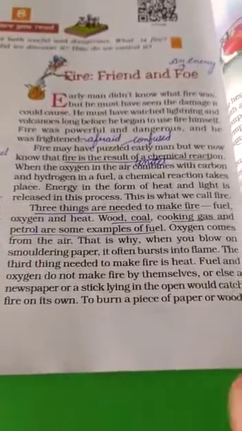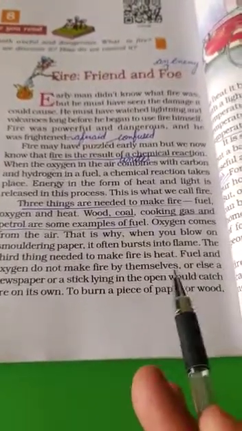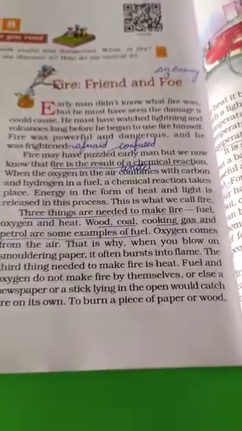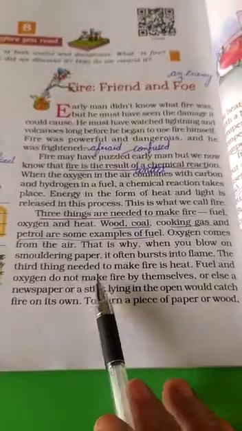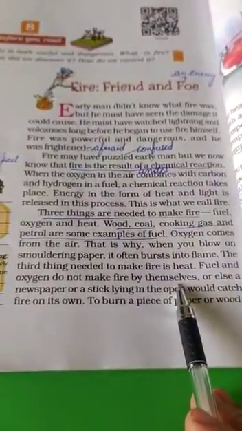It means if oxygen is available, fuel is available, but heat is not available, then we are unable to generate the fire. So fuel and oxygen do not make fire by themselves.